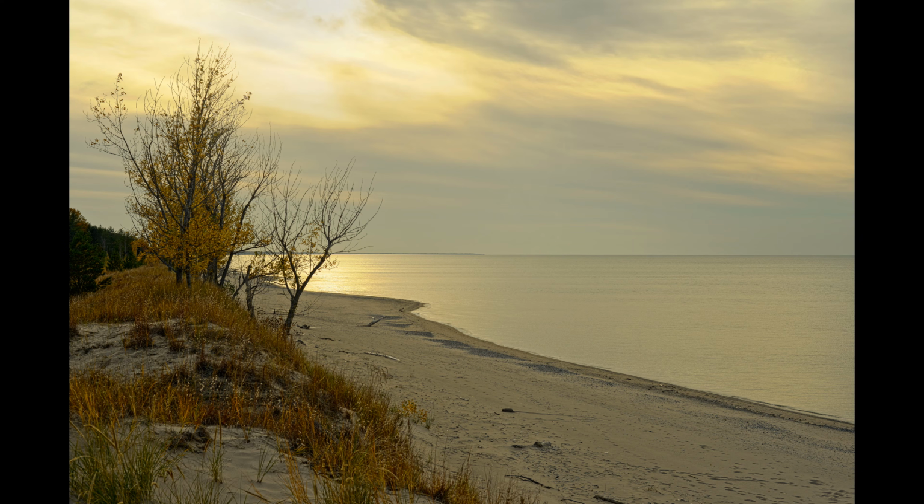What if I shoot more of the sand dune area? That I think is pretty cool. And I'm not just focusing on the leaves, a different area, and how that area changes in the autumn time. And I think that is really beautiful.